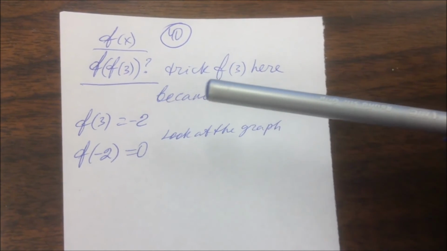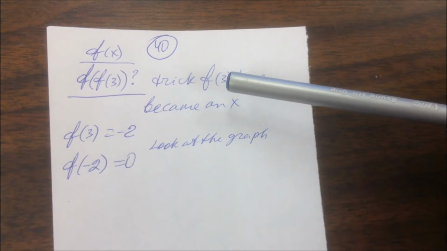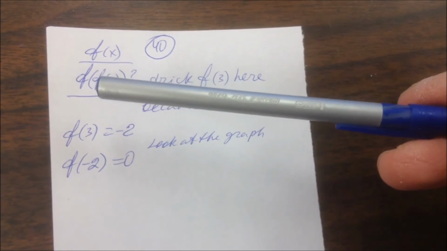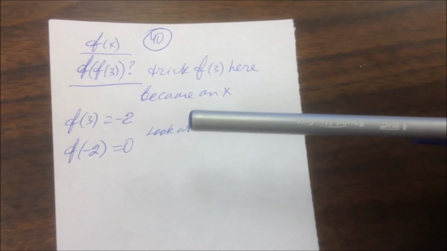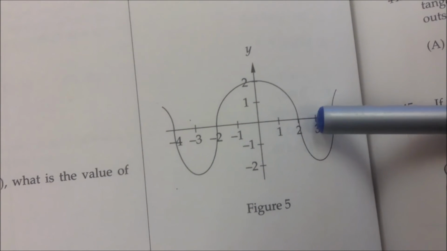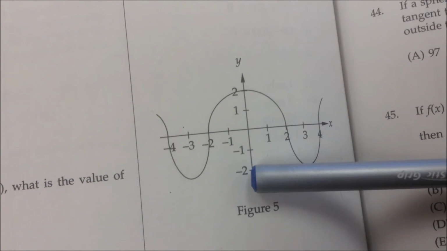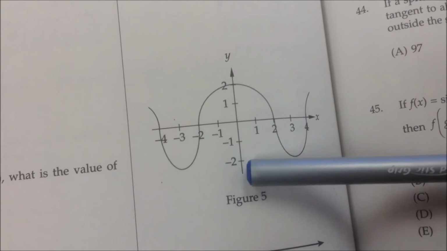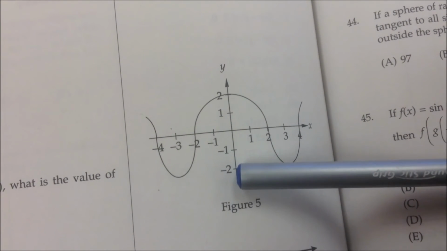It means the number 3 became not x of the first function, but it became x of the previous function, and we can look now at the graph, and you see that for number 3 you have y equal minus 2, and now the y equal minus 2 became the x.